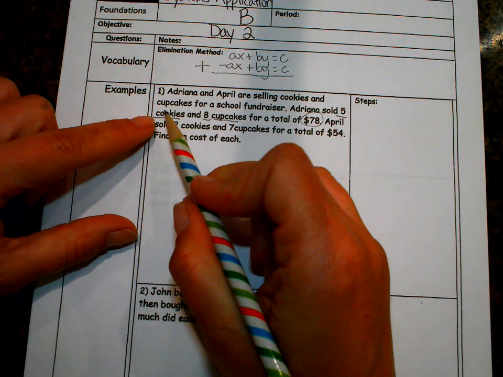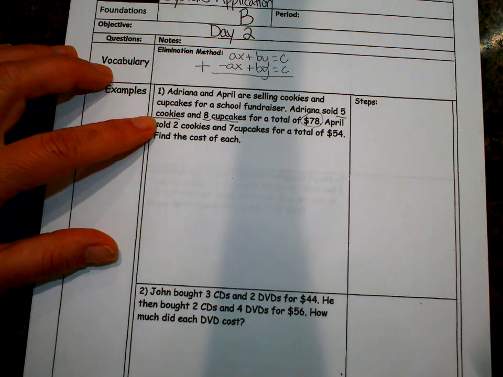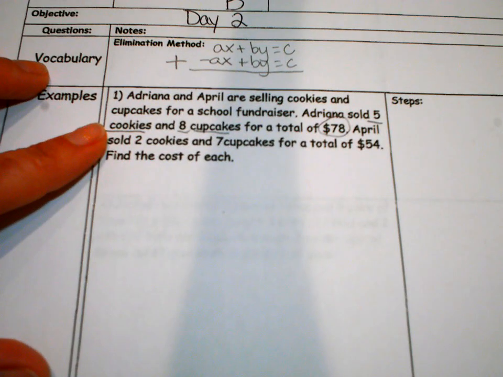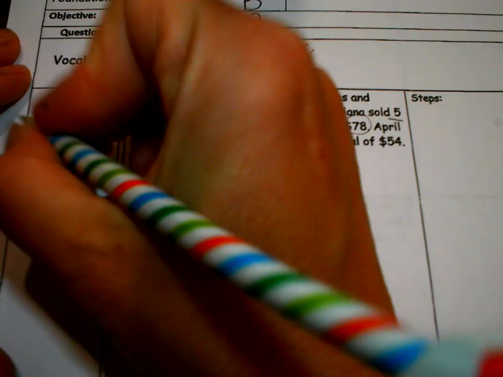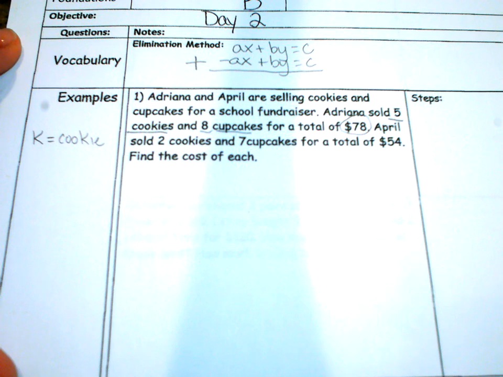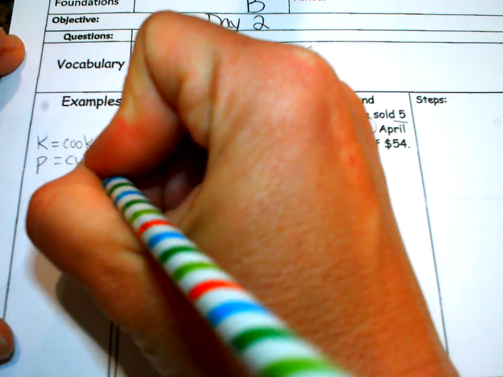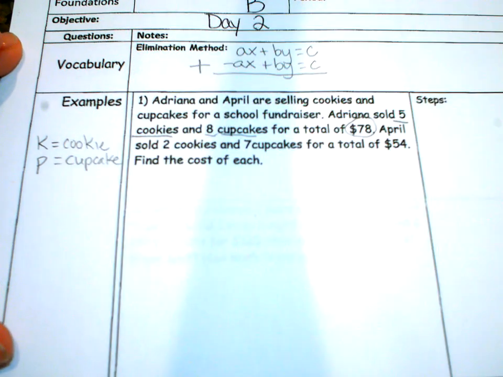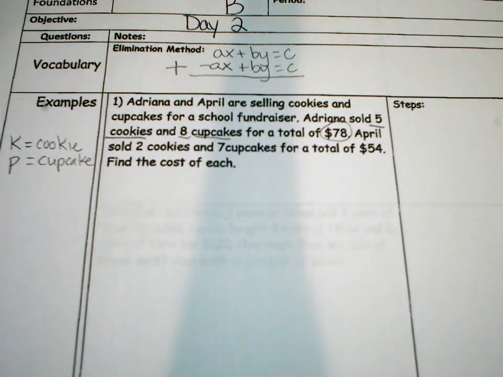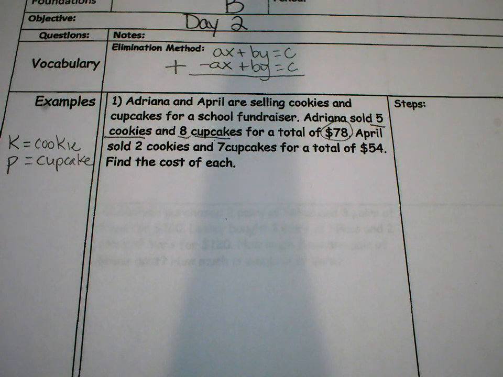Now, instead of X and Y, I think sometimes it's really helpful to use the letters. But cookies and cupcakes both start with a C. So let's do K equals cookie, and P for cupcake equals cupcake. So what you're going to have to do is write an equation just for Adriana, and then write an equation just for April. So here we go.